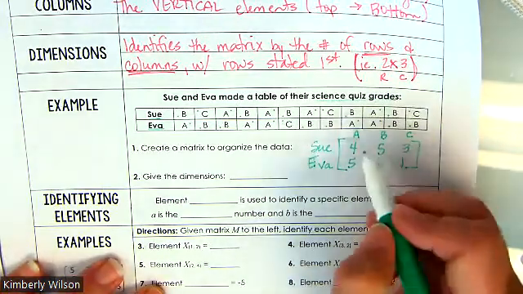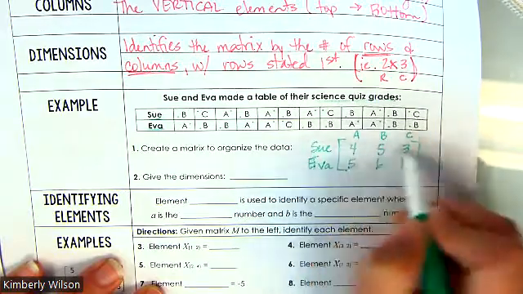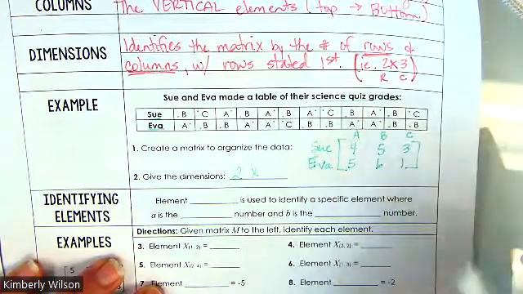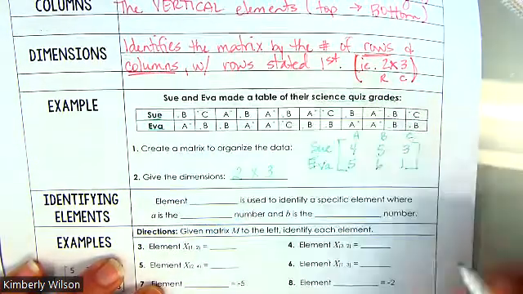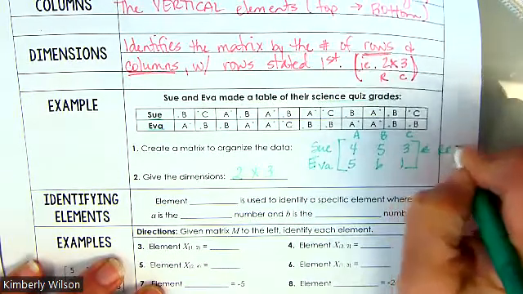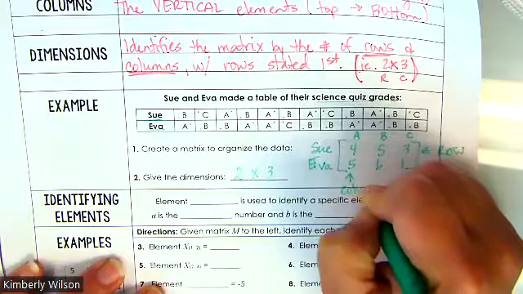Now, give the dimensions. That's where we're going to state this is 2 rows by 3 columns. So this is a row. This is a column.